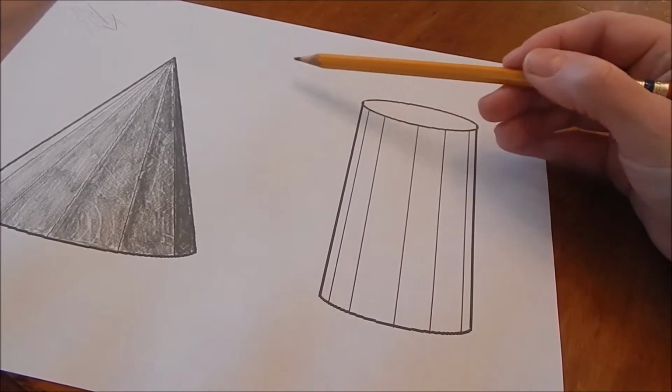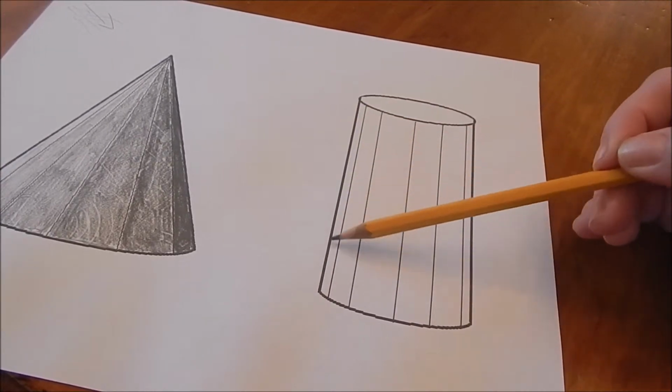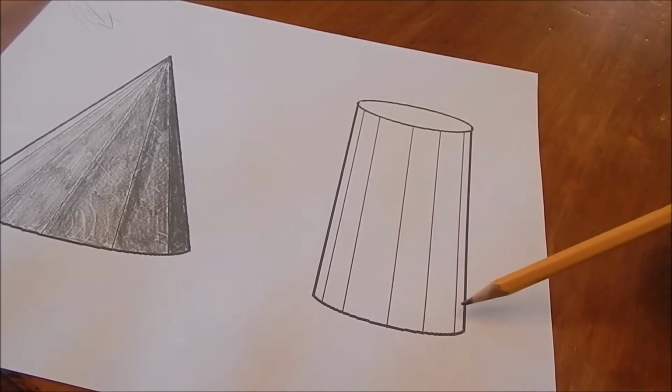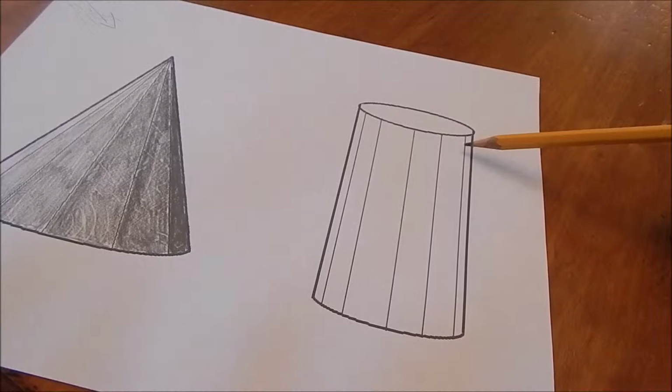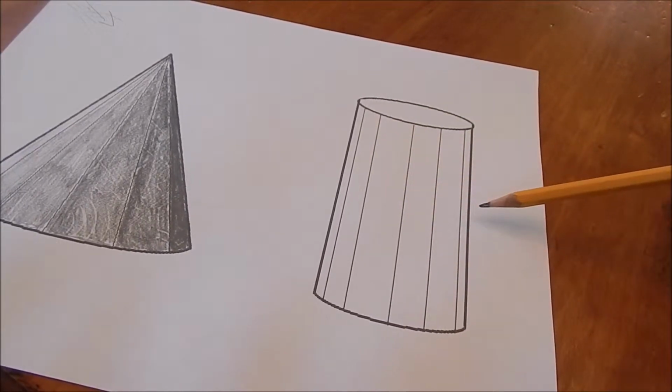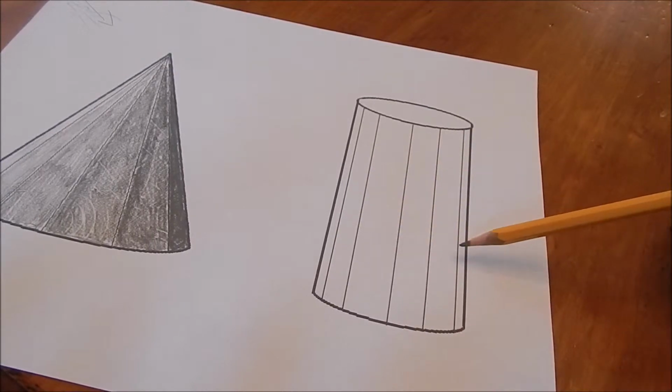And then once again, the light's going to be hitting over here. So this area is going to be the lightest, moving around the cylinder into the darkest area over here. So once again, we're going to shade from light to dark all the way around, just trying to get a little bit darker as we go.